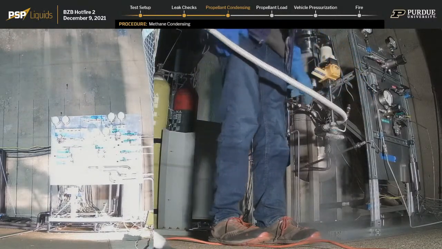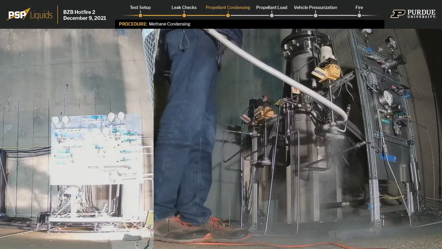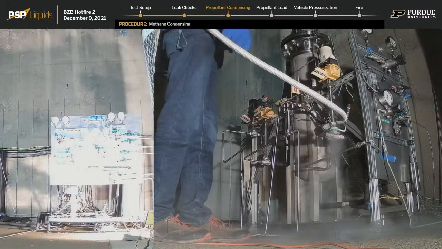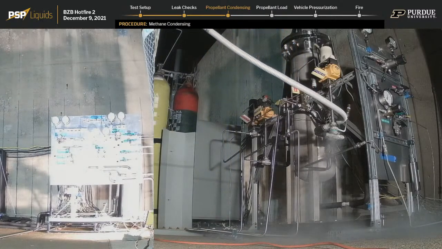And right here, you actually see some of the cryo PPE. Like I said before, you have to wear very thick gloves to work with this system to make sure your hands and face are protected from any cryogenic burns.